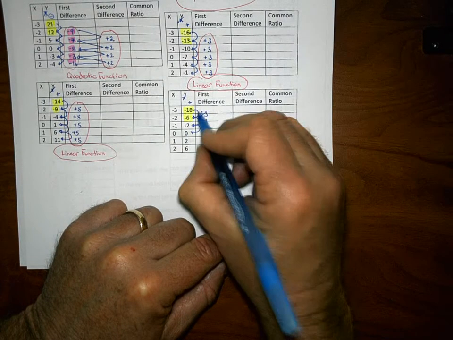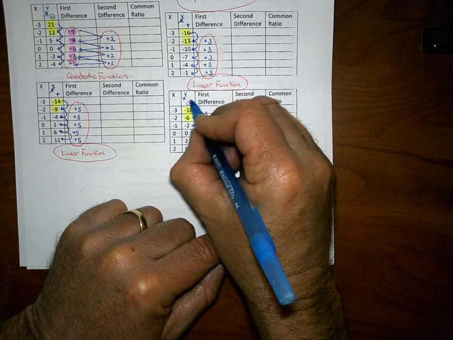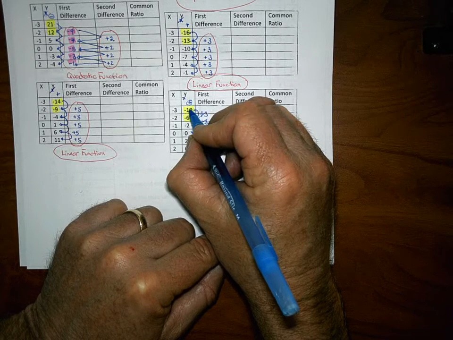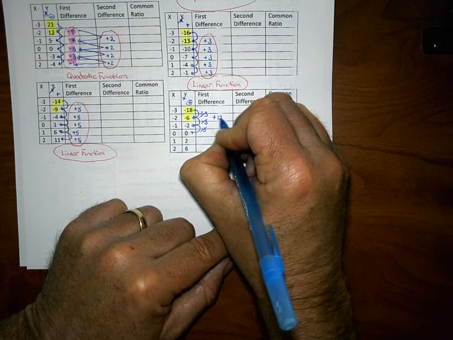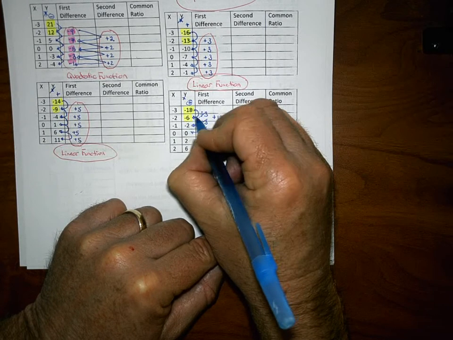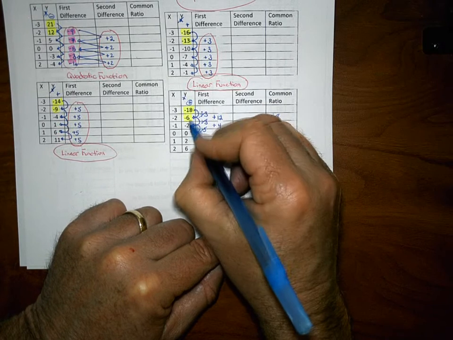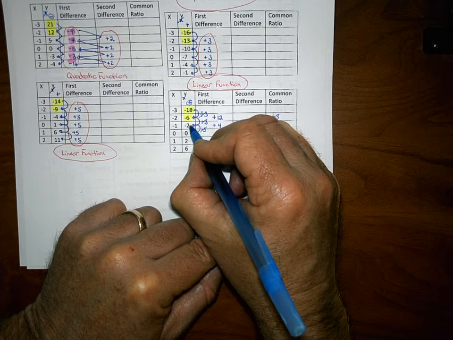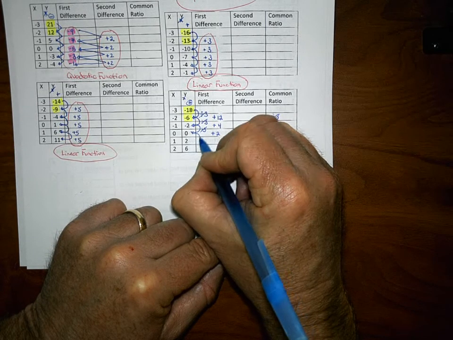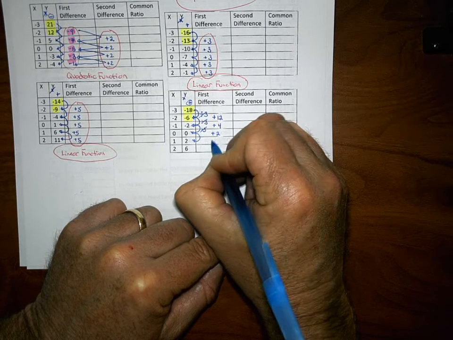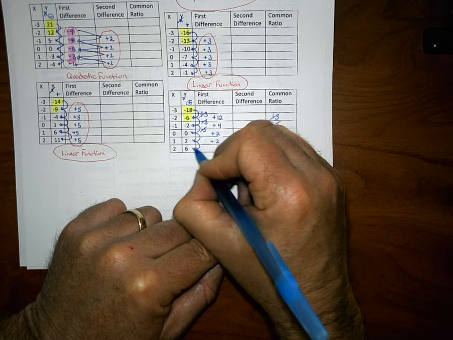Okay, well, what's another way to increase? Well, another way to increase is by addition. So what would you add to negative 18 to turn it into negative 6? I would add 12. What would you add to negative 6 to turn it into negative 2? You would add 4. What would you add to negative 2 to turn it into 0? You would add 2. What would you add to 0 to turn it into 2? You would add 2 again. What would you add to 2 to turn it into 4? You would add 4.